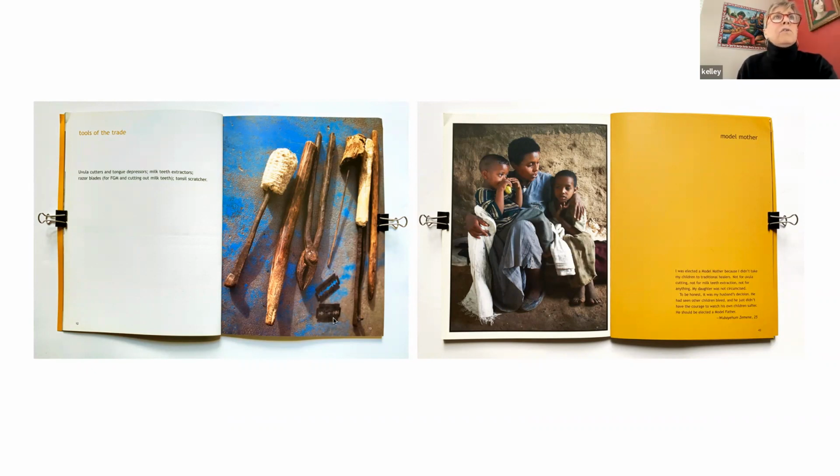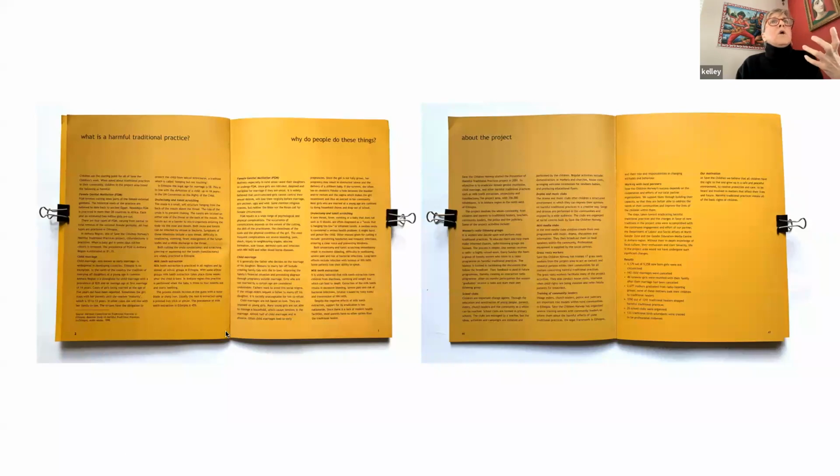FGM, you've got, of course, these razor blades and things, but the idea of this was, it would be very easy for people to think that these people were monsters, like, how could you do this to your children? And so it was essential in this case to really set it up so that the book was actually called For Their Own Good.